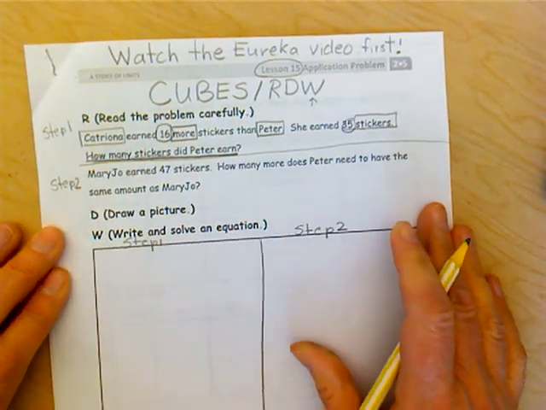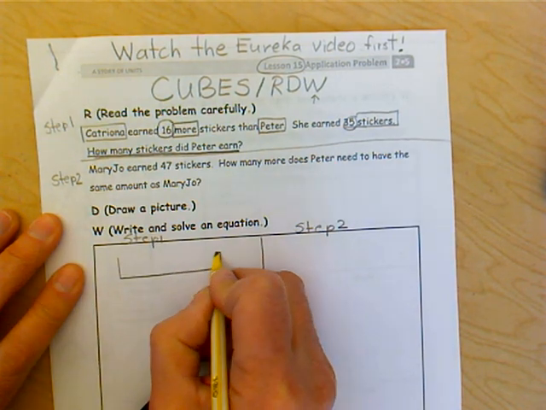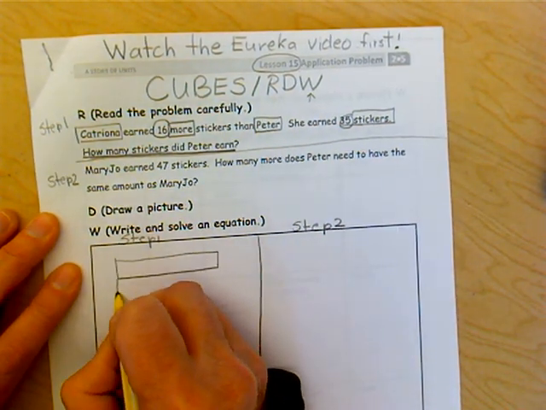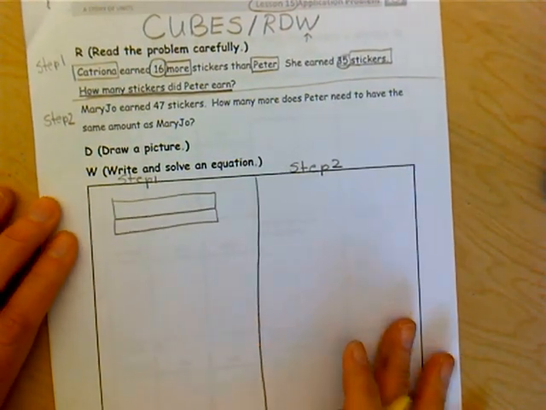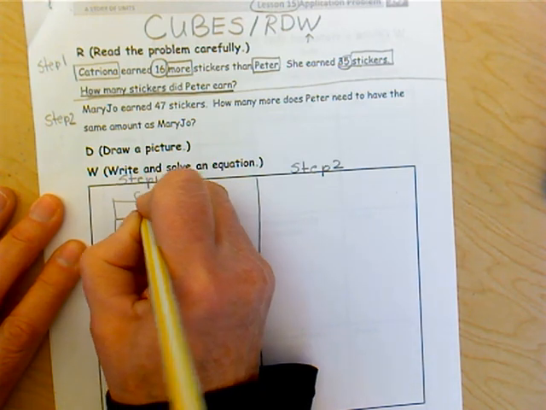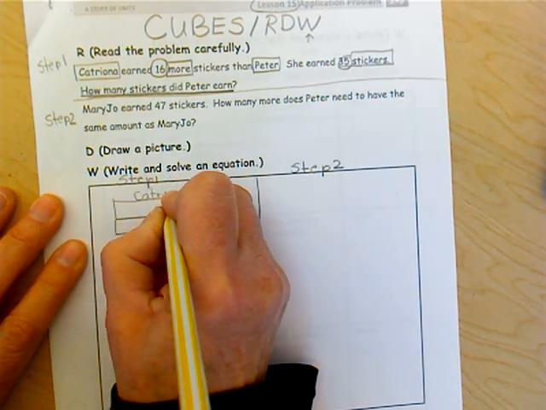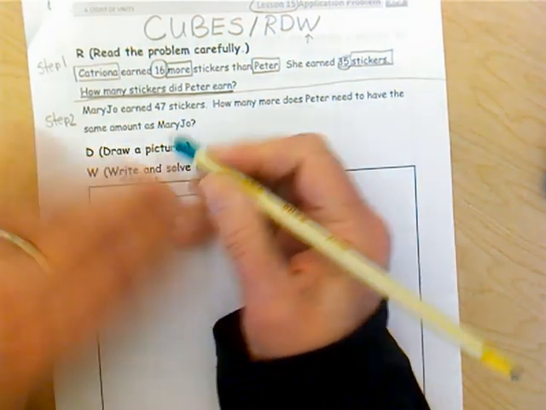All right, so we are going to start with our tape model, which I am drawing right now. You're going to have to write a little bit small because we're going to be doing a 2-step problem. So I really do know about Catriona. Catriona has, oops, I didn't spell her name right. Let's try that again.